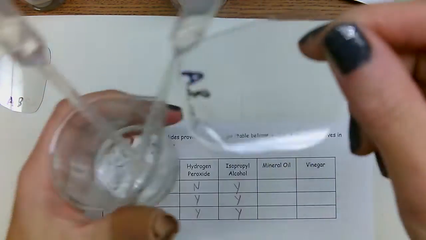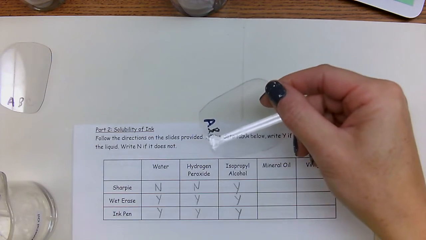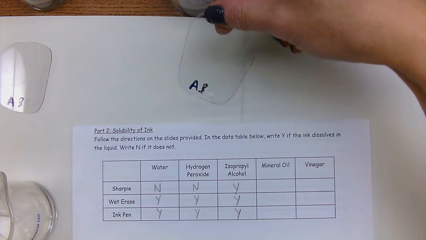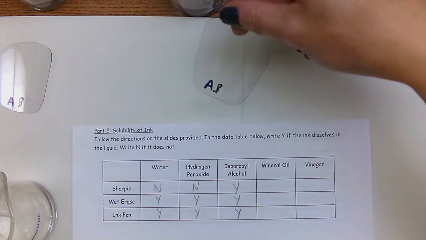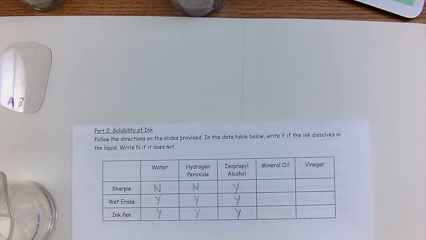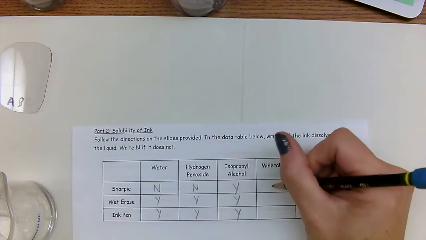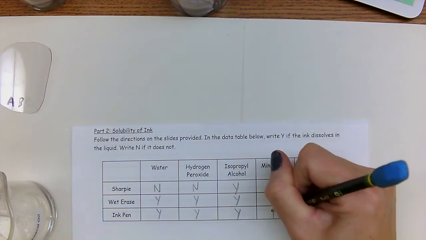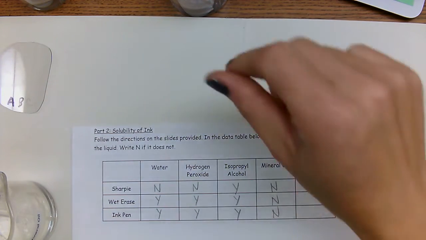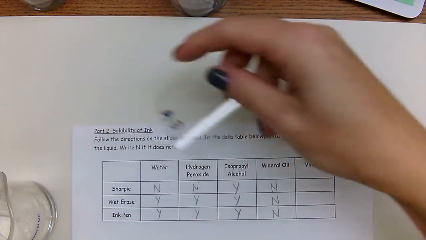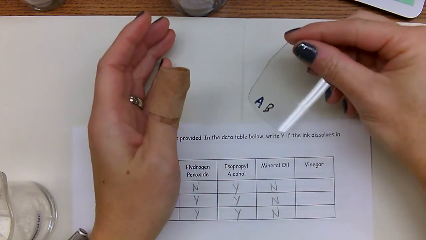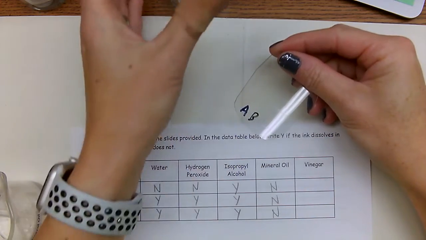I don't know if you can see that. You can still see the C on there. So A and B and C, I'm going to say they all did not dissolve. Because the C definitely, I can still see the dots on there. And then for A, B, C, and again the C, you can see very faint.